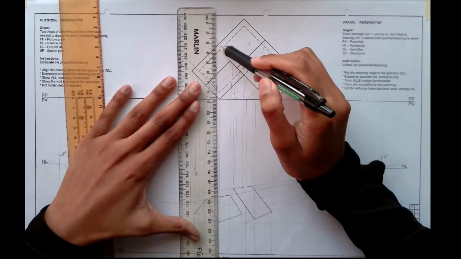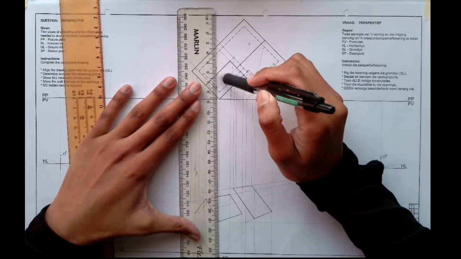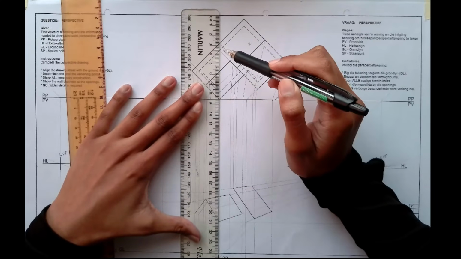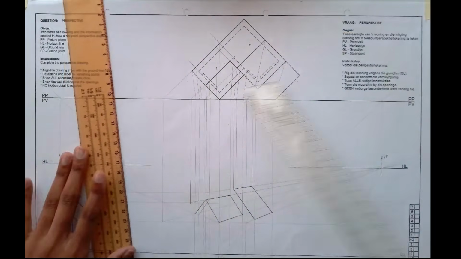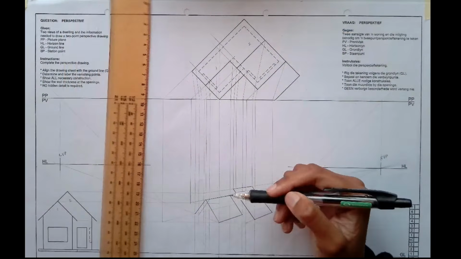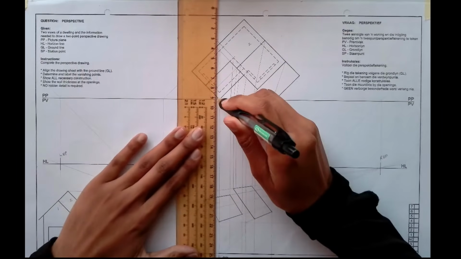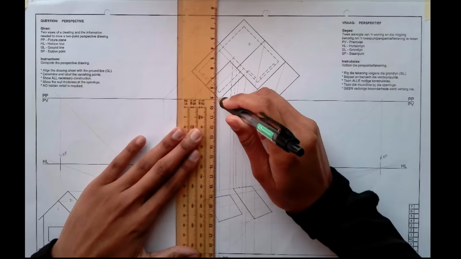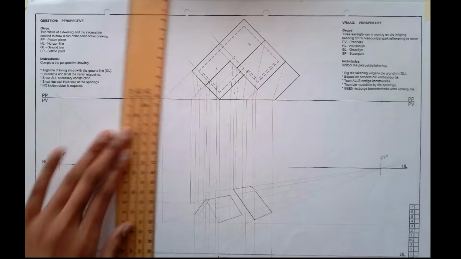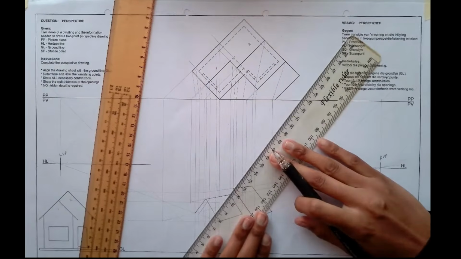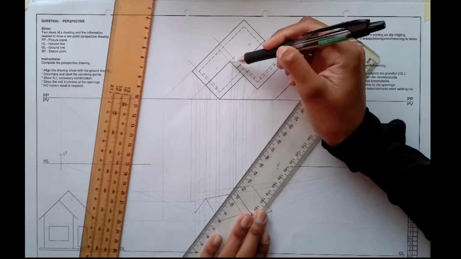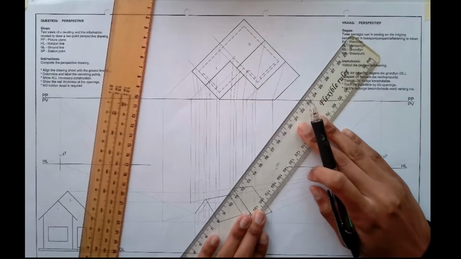So I just bring this one, and then the other one just aligns with the point with this line here. So I just bring down one. There it is. So I have to now join my points. So the outside one joins with the outside one.